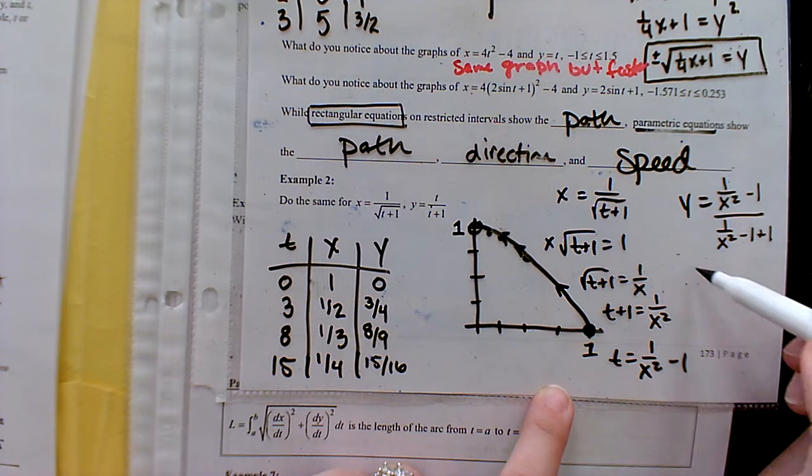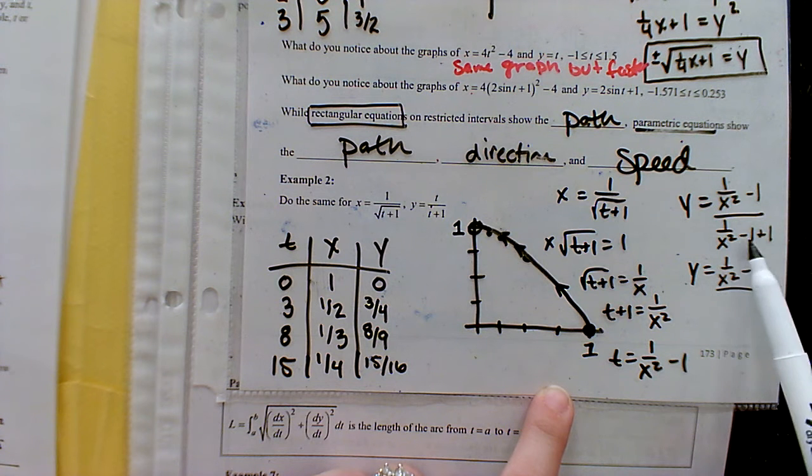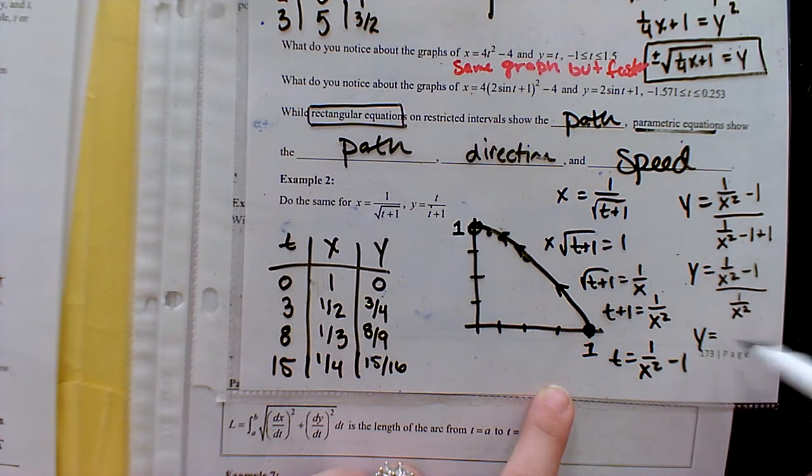And maybe we can simplify this a little bit. We'll have 1 over x squared minus 1 up top, but notice how the minus 1 plus 1 down below will cancel. And we'll have 1 over x squared in the denominator. Instead of dividing by a fraction, you can multiply by its reciprocal.